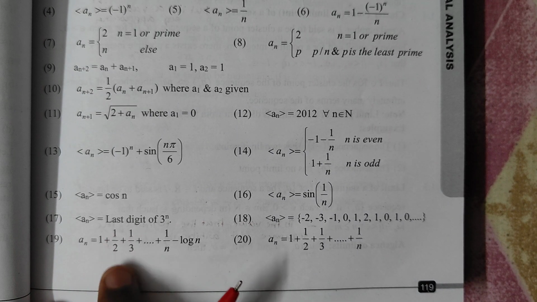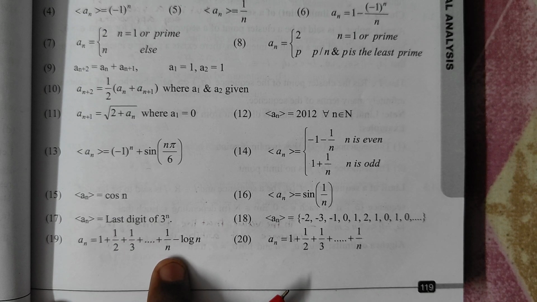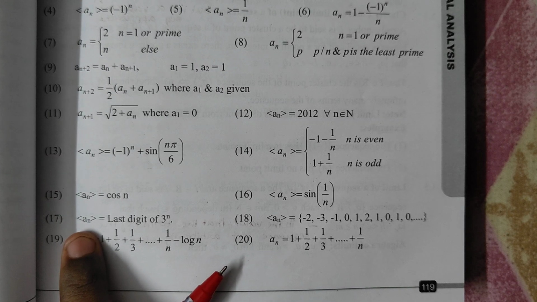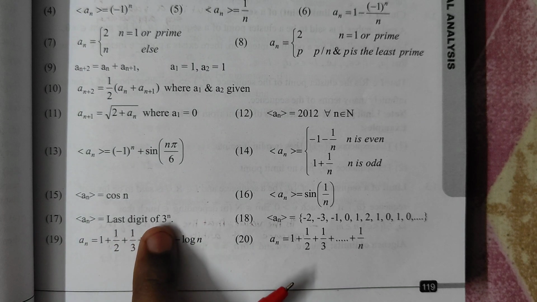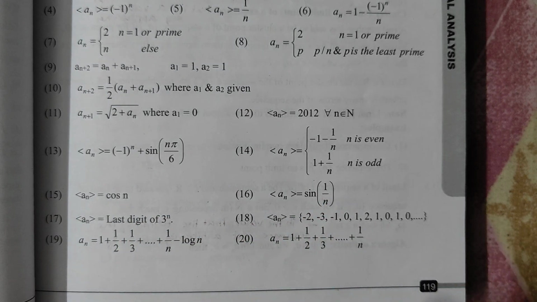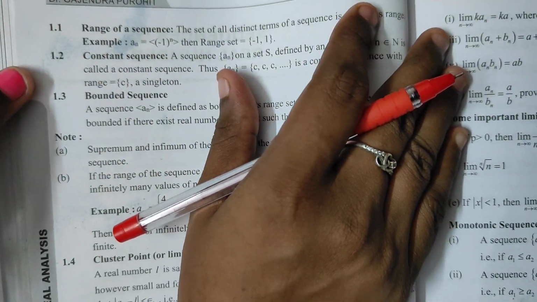a_n is equal to 1 plus 1 by 2 plus 1 by 3 plus up to 1 by n minus log n. Here also you can take a_n as the last digit of 3 power n. cos n is also one kind of sequence. sin(1/n) is also one kind of sequence. Understood? Okay, let's see some definitions.